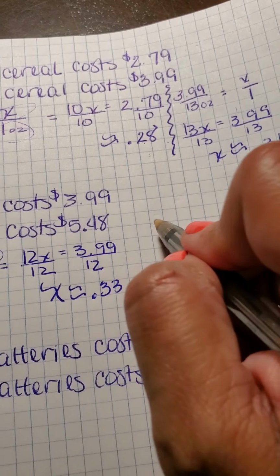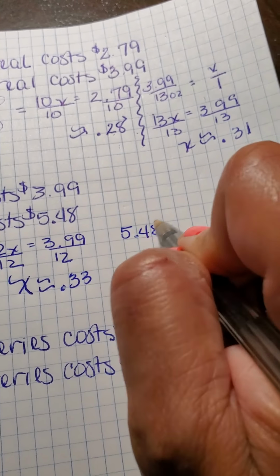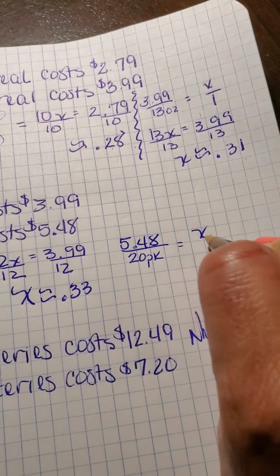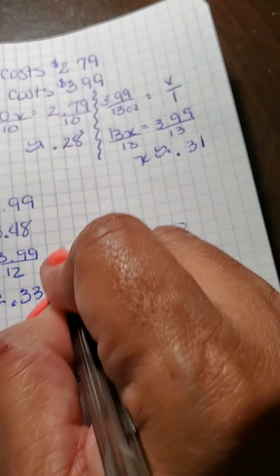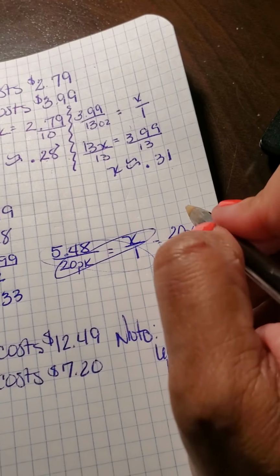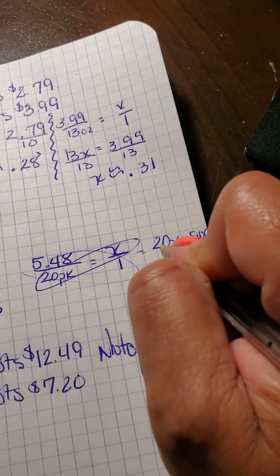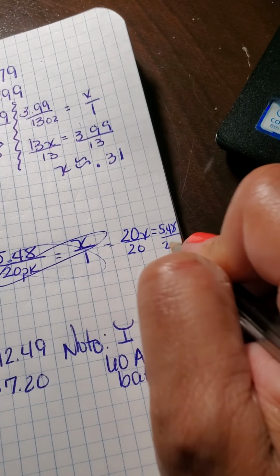All right, I got $5.48 for 20. How much for one? Same thing. Cross multiply. 20x equals 5.48. Sorry about that, y'all. Divide both sides by 20.